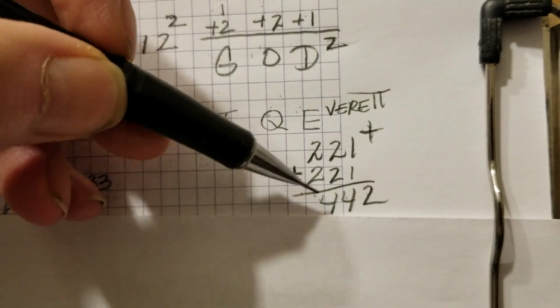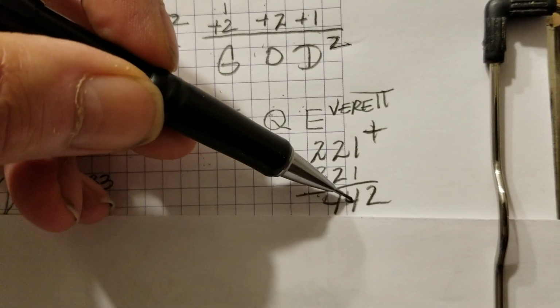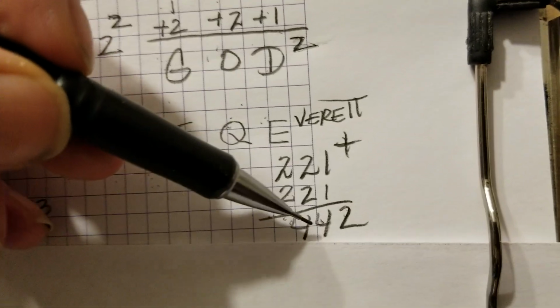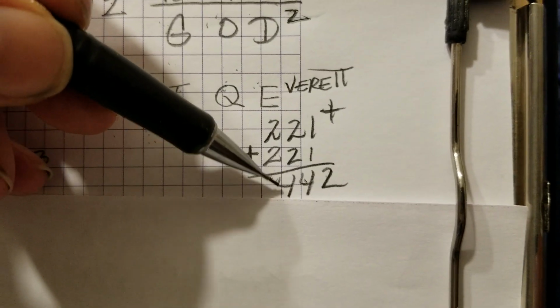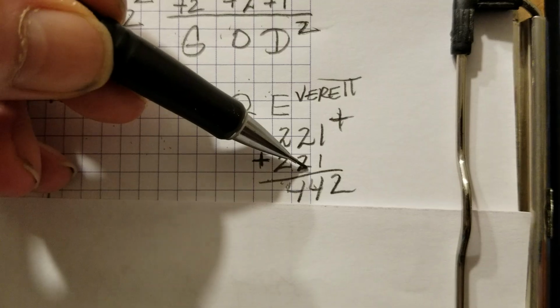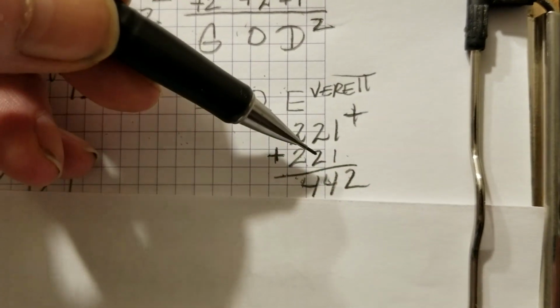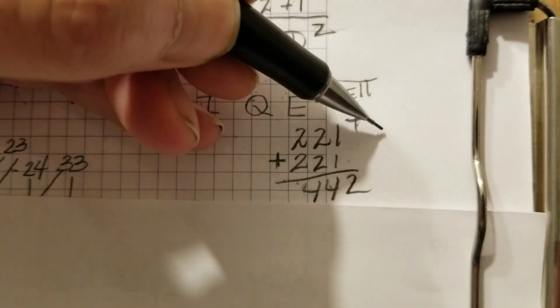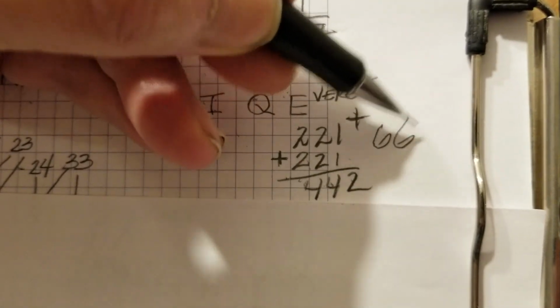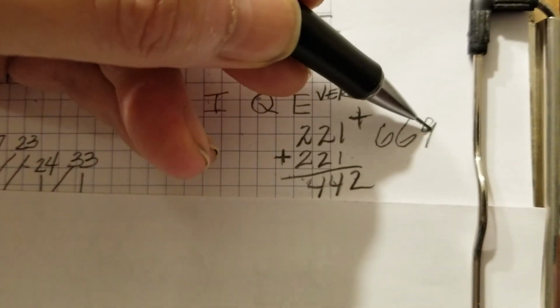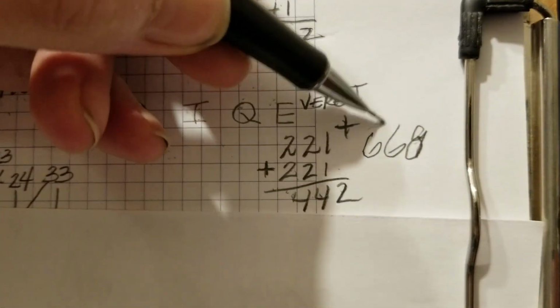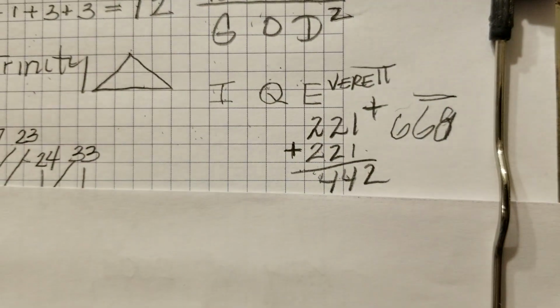So at my worst, if we take 442 and convert it on a 10 scale, 4 becomes a 6, 4 becomes a 6, and 2 becomes an 8. I am born, so 6, 6, 8. I'm born in 1968.